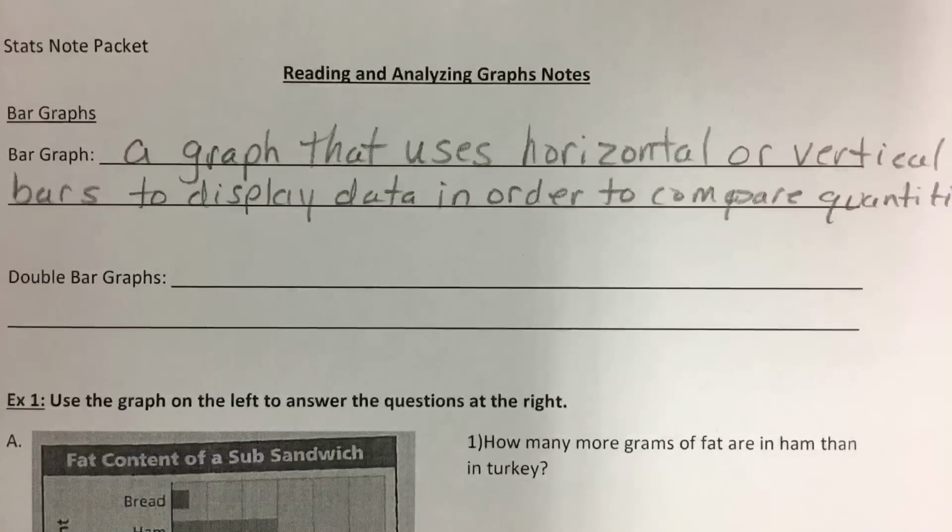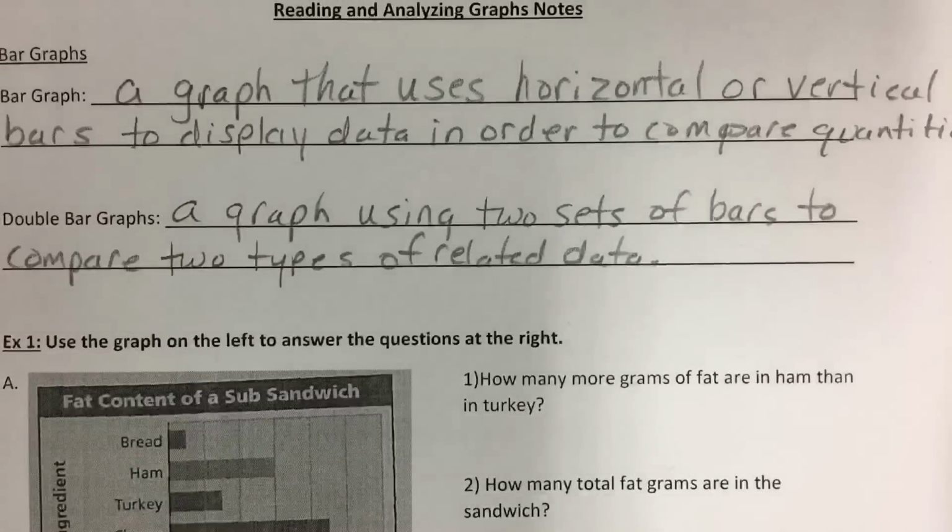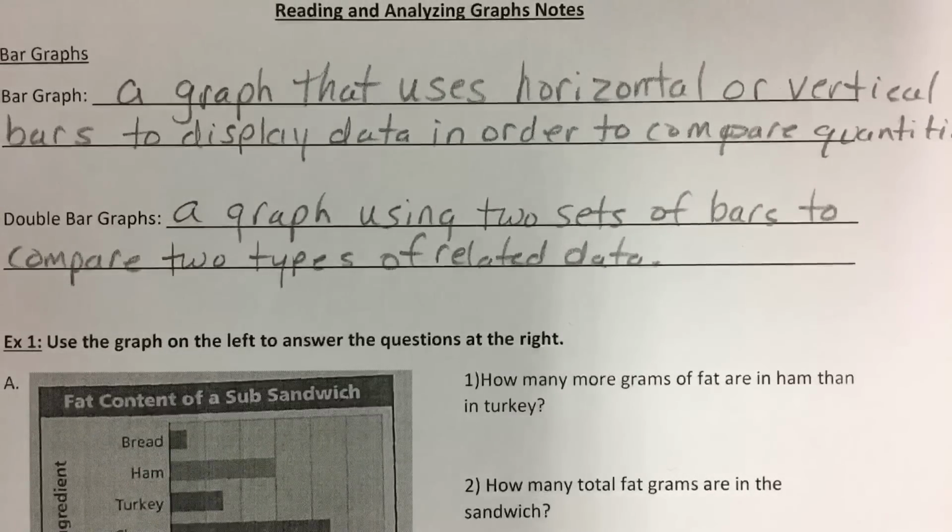Okay, the second type that we're going to talk about is the double bar graph. And here's the definition for the double bar graph. That's a graph using two sets of bars to compare two types of related data. Go ahead and pause and write these down.